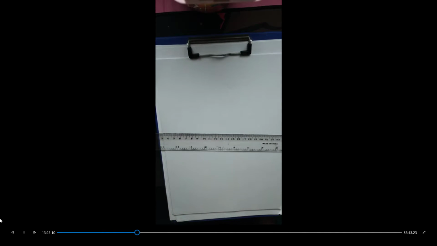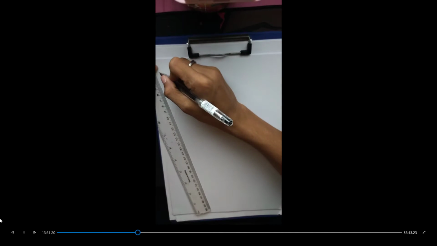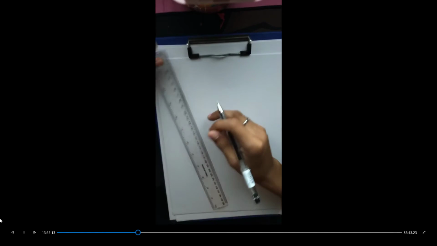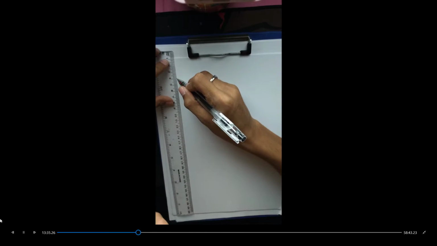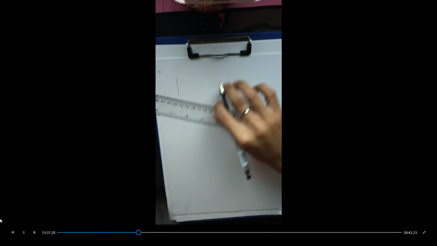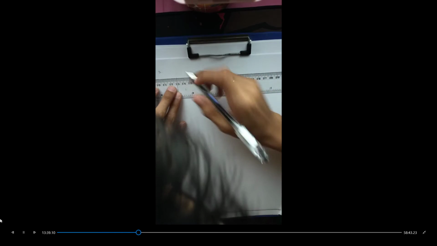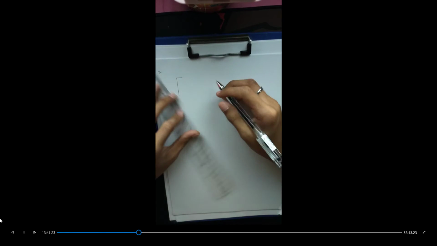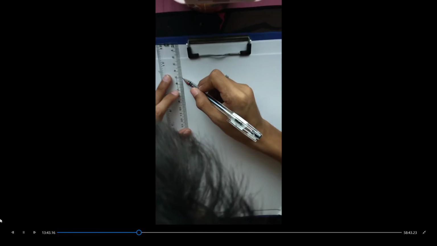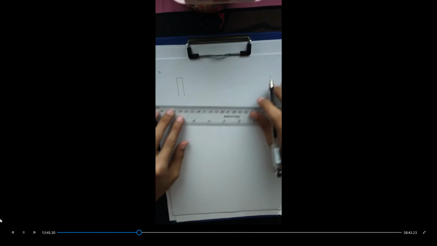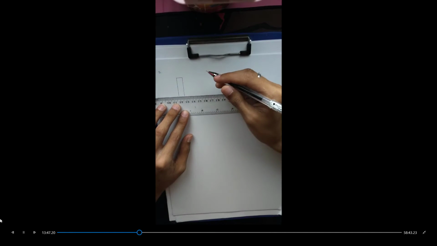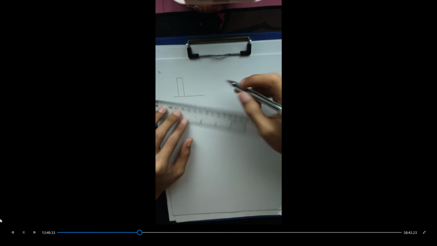In order for us to solve this problem, we need to draw it first so that we'll be able to visualize the problem itself. So let me put here question number 3, and then let's draw a simple tower. Our main objective is to solve for the height. So the tower looks like this, and let me put the ground floor.